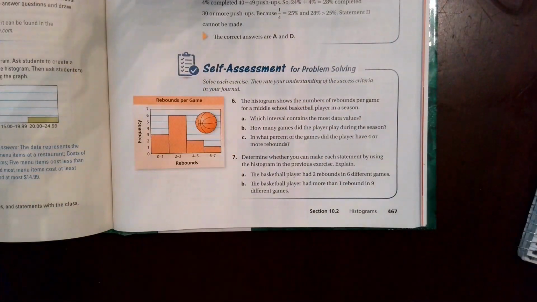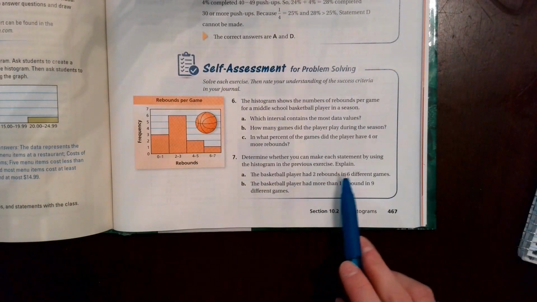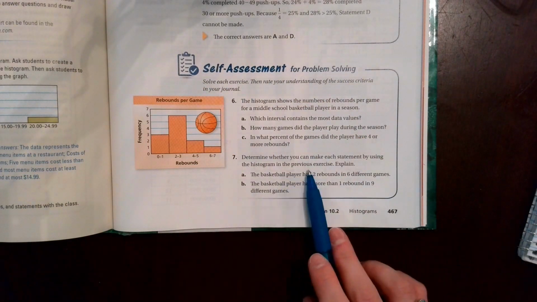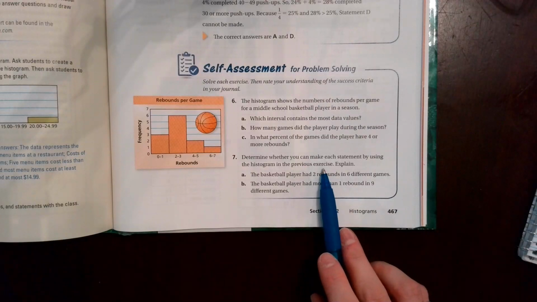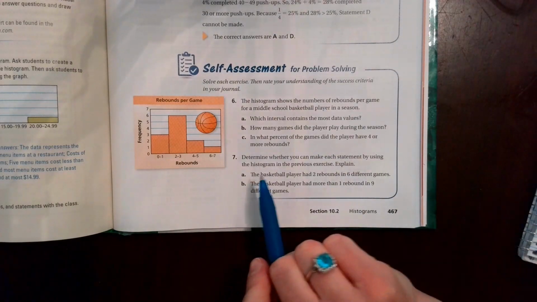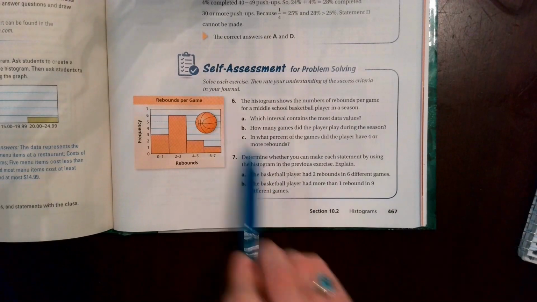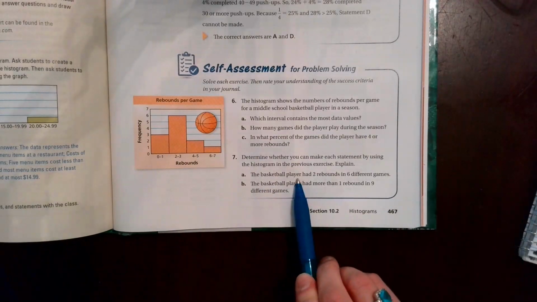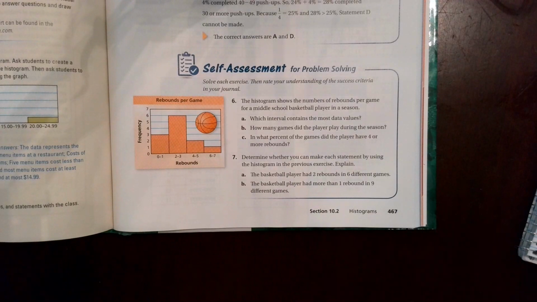Number 7, determine whether you can make each statement by using the histogram in the previous exercise and explain. So go ahead and pause and get your answer for A and B, and then we'll check. So for A, can you determine whether you can make this statement using this histogram? The basketball player had 2 rebounds in 6 different games.